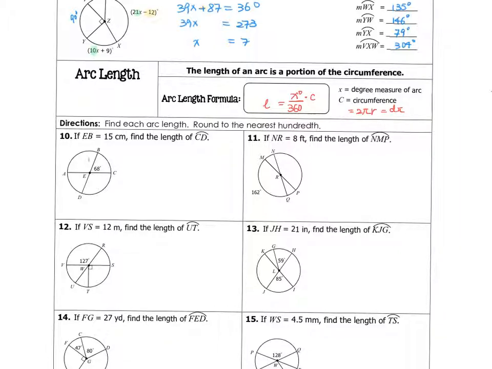EB is 15 centimeters. Find the arc length of CD. CD is right here. So in order to find CD, what do I have? EB is 15, so R is 15. So I can calculate the circumference equals 2 pi r, which is 2 times 15 times pi, and that's 30 pi.